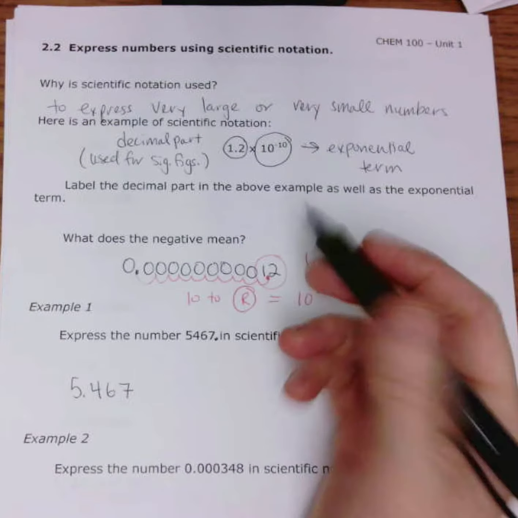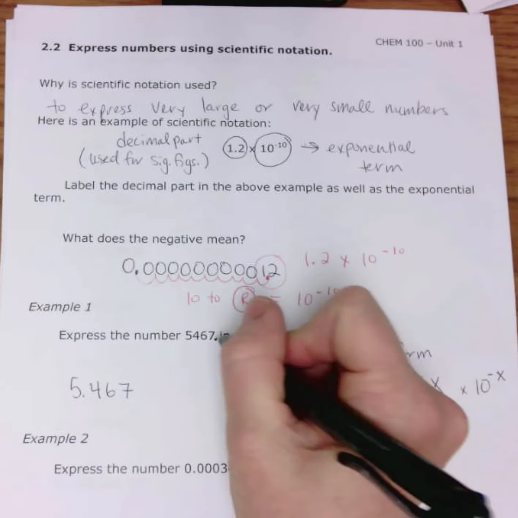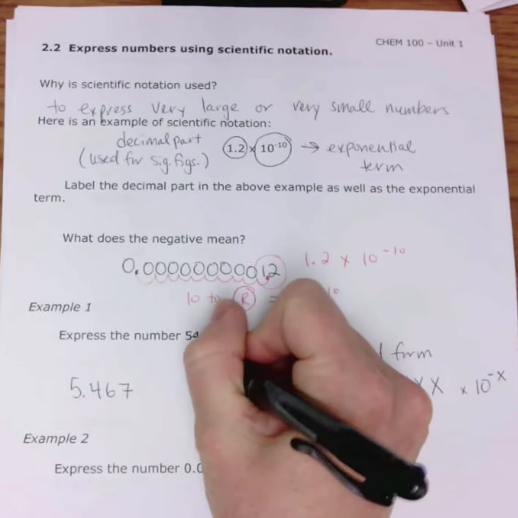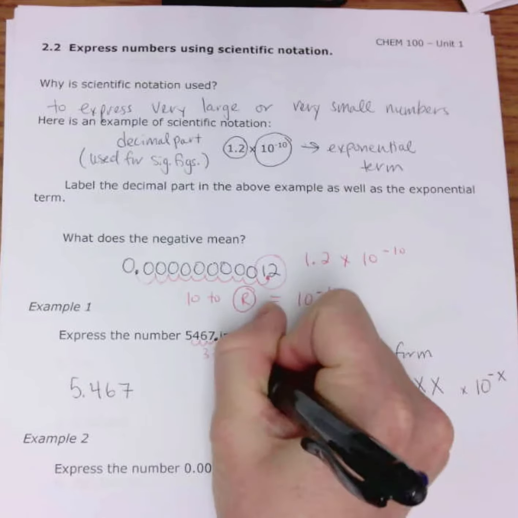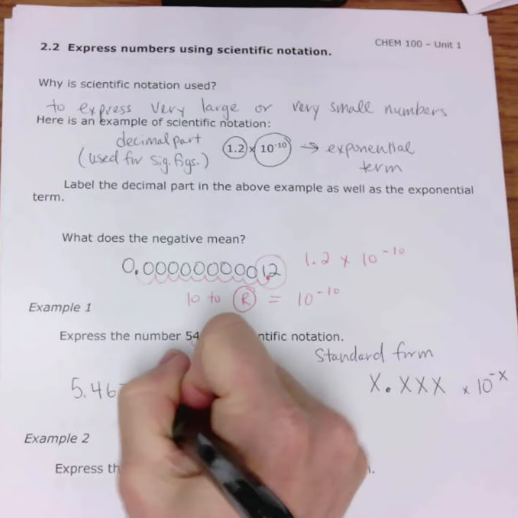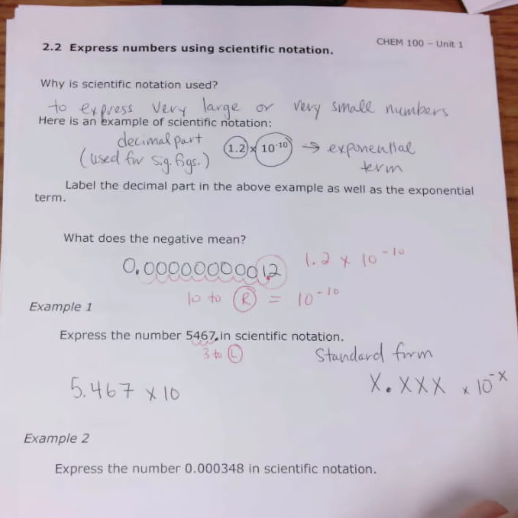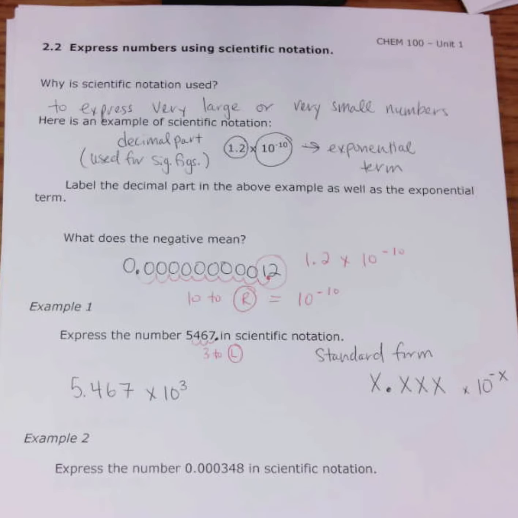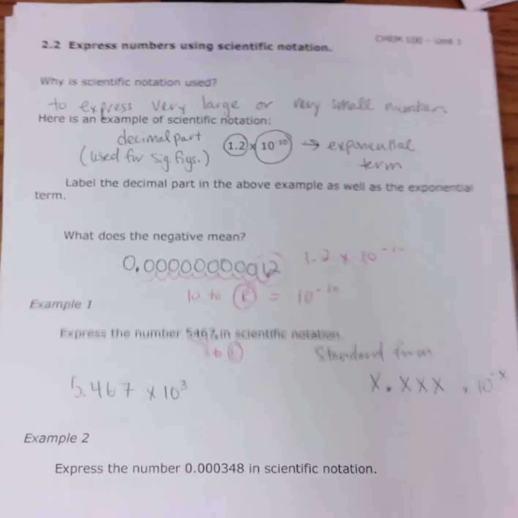In order to write it like that, we would have to move the decimal 1, 2, 3 to the left. So our exponential term would be times 10, and since it's to the left, it's going to be a positive number. Okay? So let's go to the next example.